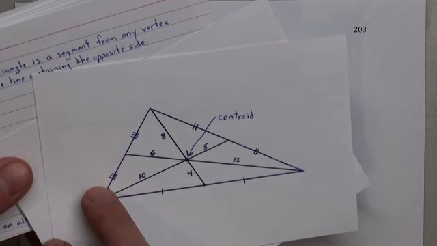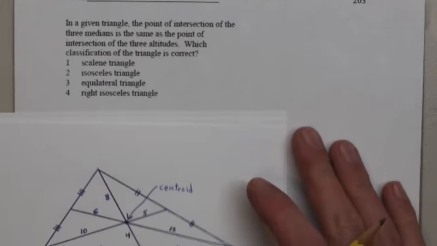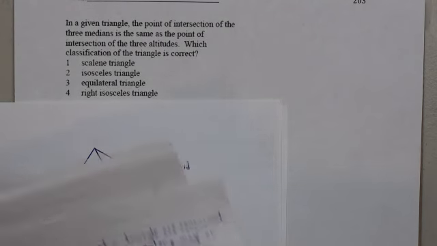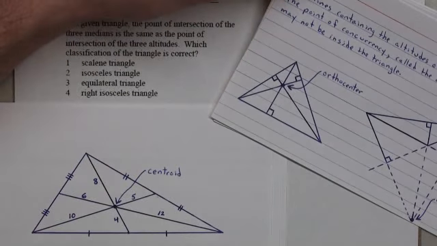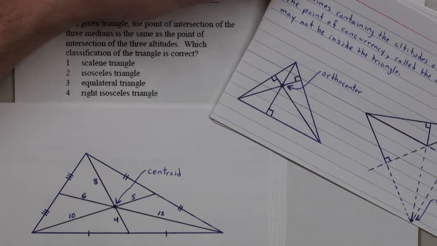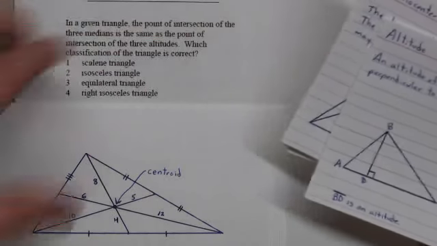If those three medians met at the same place as the three altitudes, that was the orthocenter. So we have these two cards that we're looking at. The only time that that would happen is if it's an equilateral triangle.